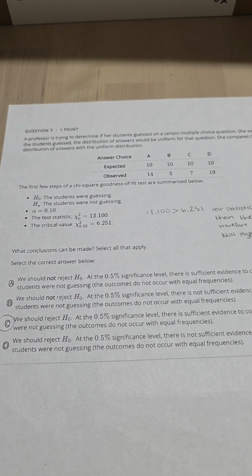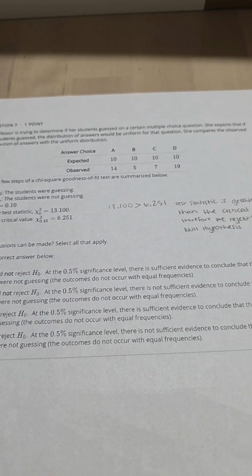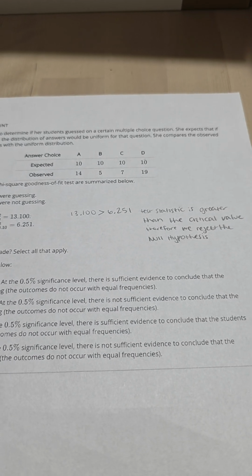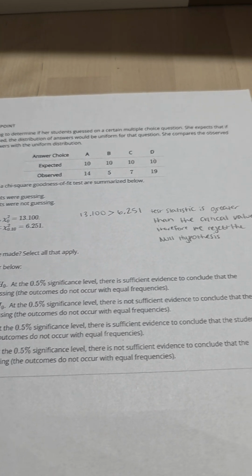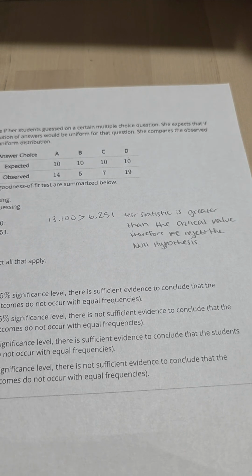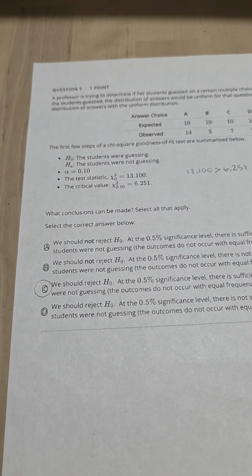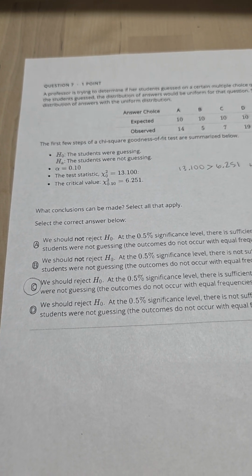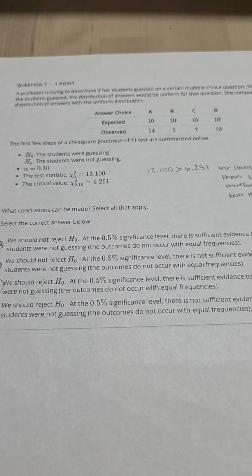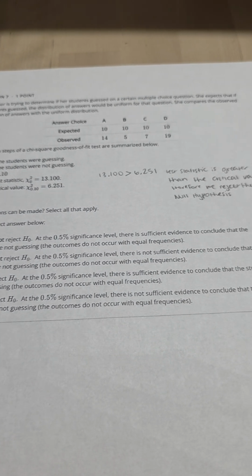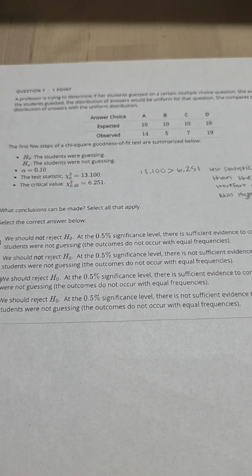In question 7, what conclusions can be made of the above, comparing the test statistic against the critical value. The test statistic is greater than the critical value, therefore we reject the null hypothesis. So I found that C, we should reject the null hypothesis at the 0.5% significance level. There is sufficient evidence to conclude that the students were not guessing, that outcomes do not occur with equal frequencies.